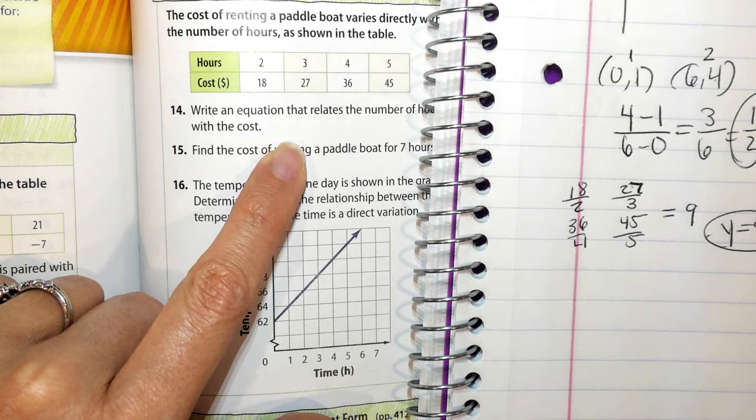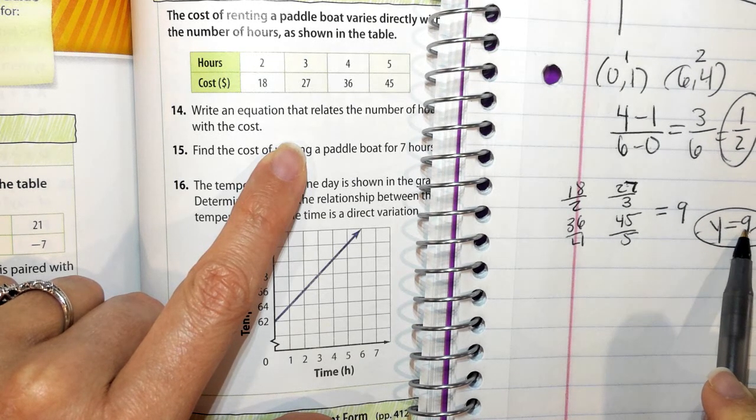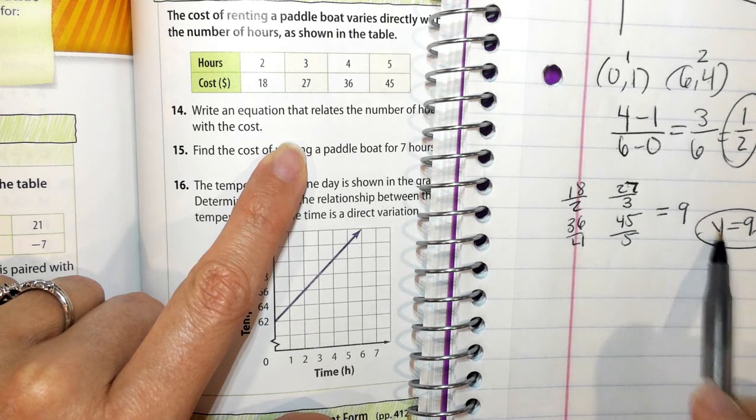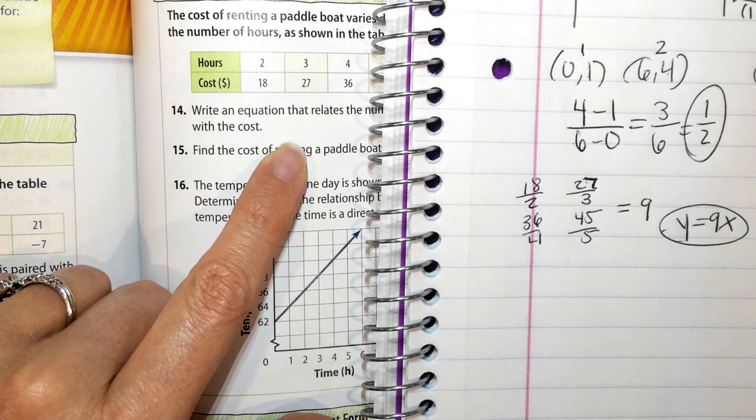That means when I'm looking at this, my number of hours times 9 gives me my cost. So 2 times 9 is 18, 3 times 9 is 27, and so on. Oop, that's a little bit off the screen there, sorry.